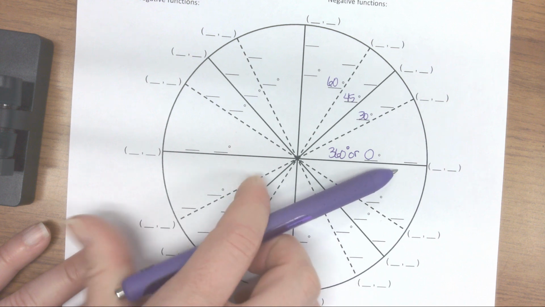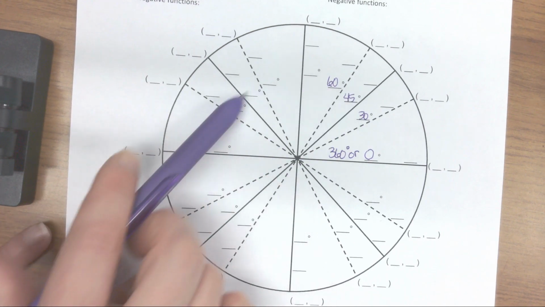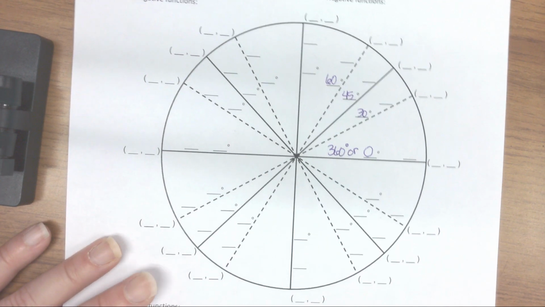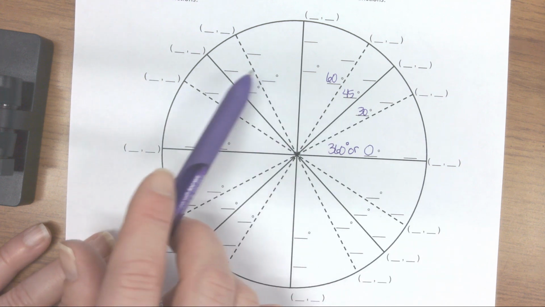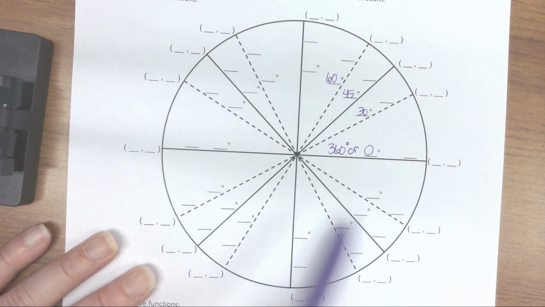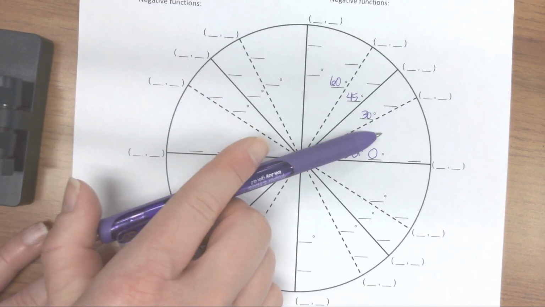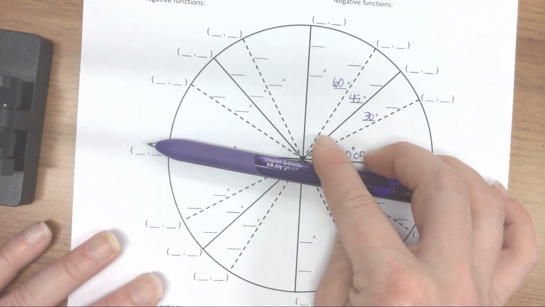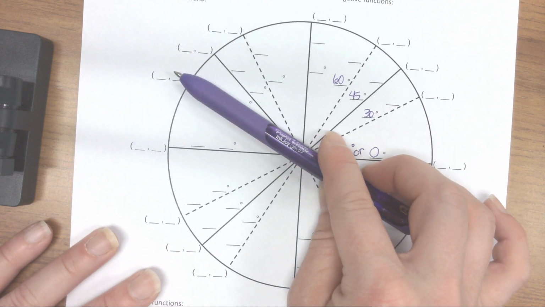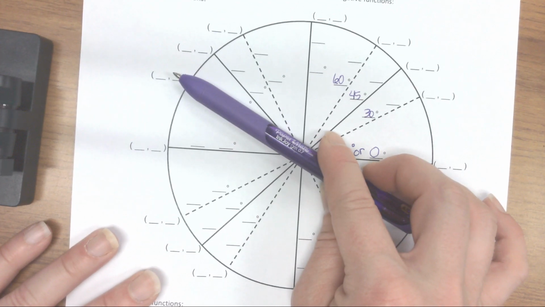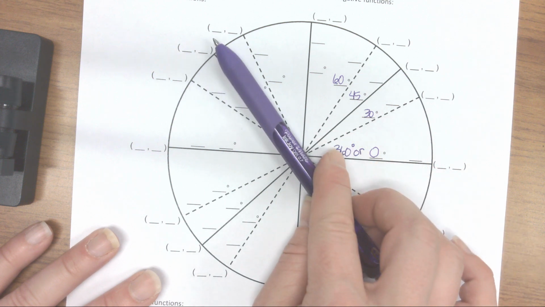So the dashes are all going to be multiples of 30. You're going to notice the solids are all going to be multiples of 45. Okay, so we got 30, 60. Over here, I'll talk about in a minute. If I was 30 degrees away from 180, I would be at 150, and another 30, I'd be at 120. We'll fill those in a second.